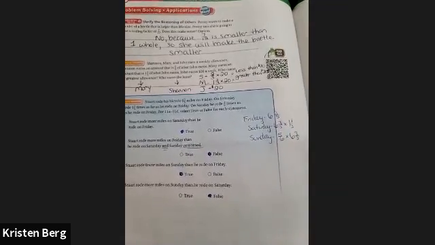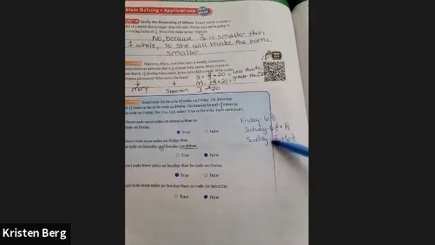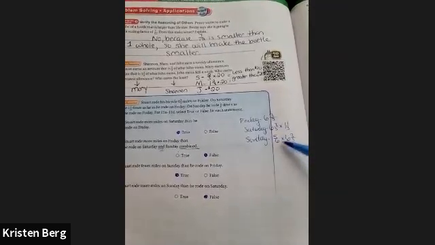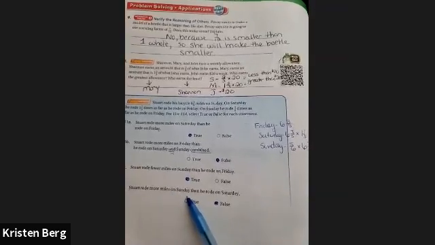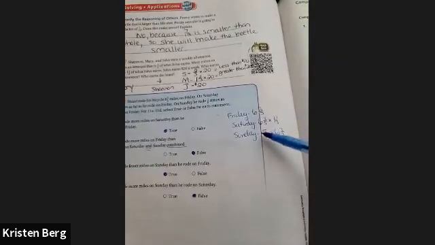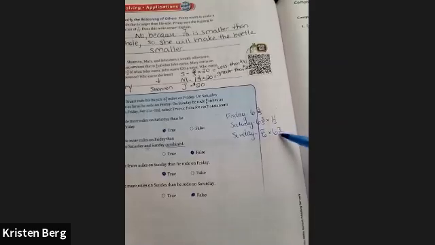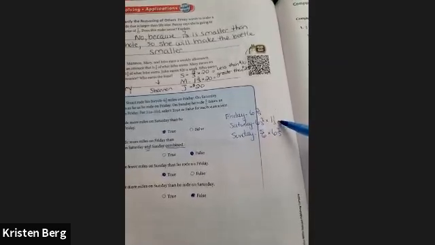He did ride fewer miles on Sunday than on Friday, because he multiplied by a number that is smaller than 1 whole. And then he rode more miles on Sunday than Saturday. And this is false, because this is lower than 6 3/5, and this one would have been higher than 6 3/5. So that would have been the answers to that.